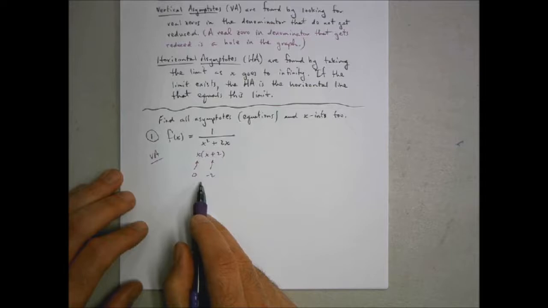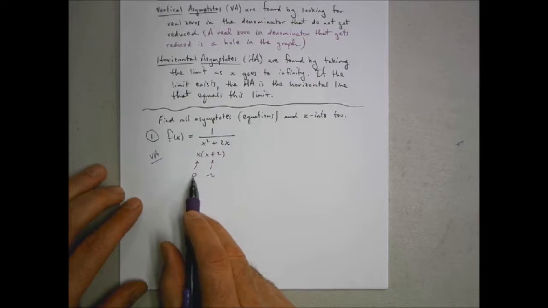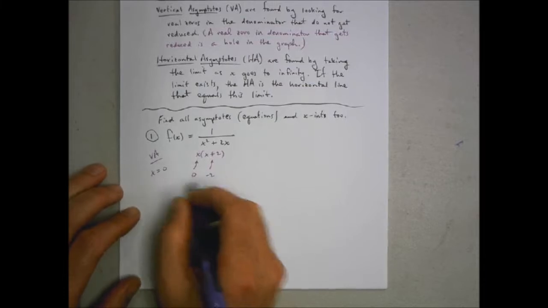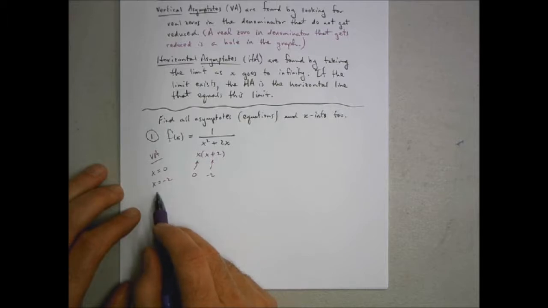Now, it's a vertical line, really, is what's going on, and so every vertical line we know is x equals. So x equals 0 and x equals -2. No, you may not just simply write x equals 0, comma, -2. Yes, you must write the two equations separately.